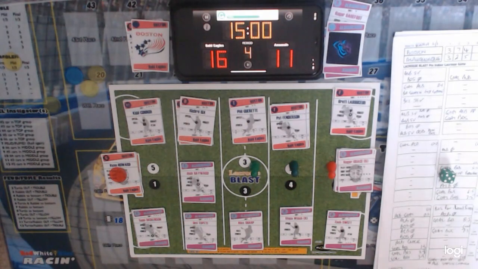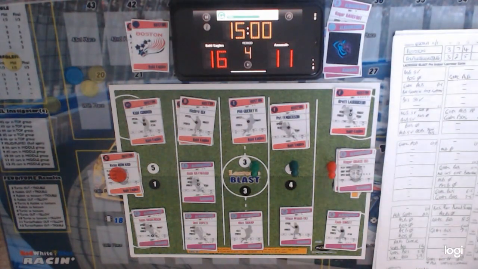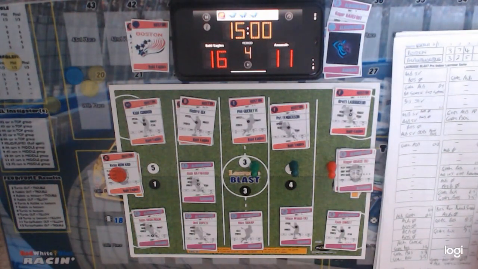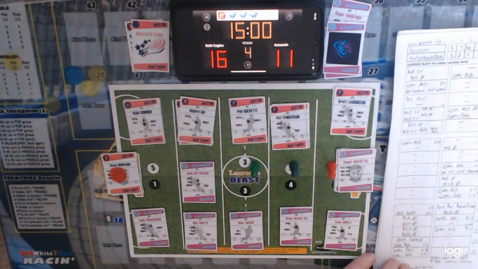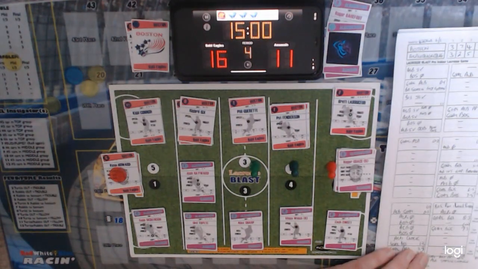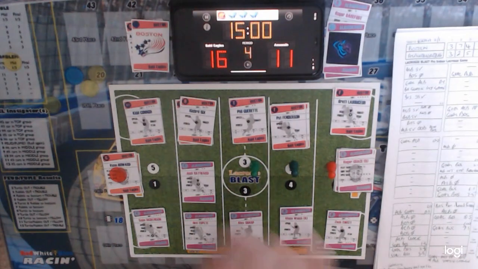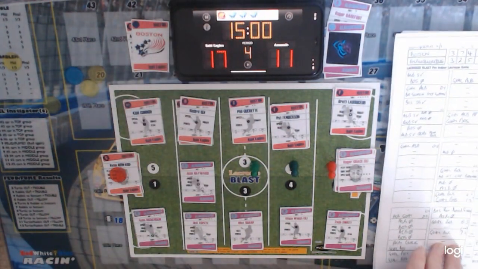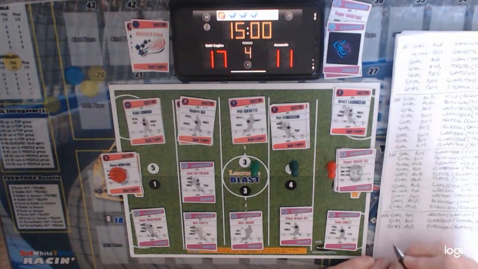And we're looking at 2. We've got enough for a goal, and he did a goal. Boston scored a goal. Empty net goal to make it 17-11. And we're down to a minute and a half. The game is over.